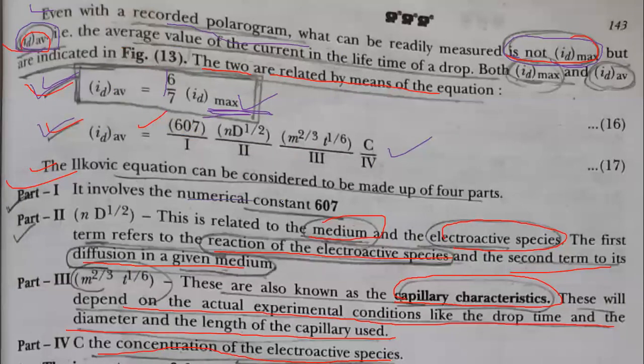So this is the numerical constant. What is the significance of these parameters? n D raised to 1/2 is related to the medium and the electroactive species. The first term refers to the reaction of the electroactive species, and the second term is the diffusion in the given medium. Then m raised to 2/3, t raised to 1/6 is also known as the capillary characteristics. And the fourth part is the concentration of electroactive species.